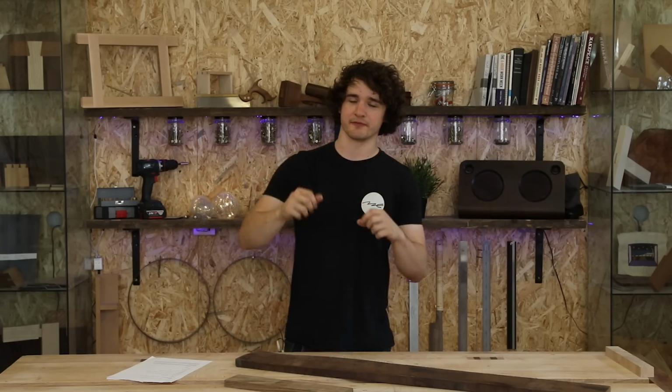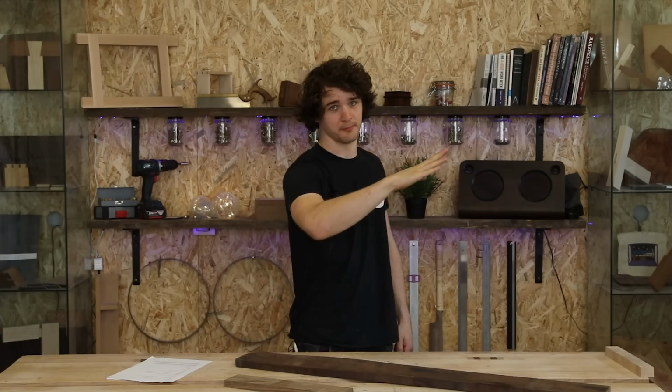Now, the problem is, for these two machines, there are three names for them depending on where you're from. In the US, you've got a jointer and a planer, with the jointer being the one where you pass the wood over the cutter block, and the planer being the one where you pass the wood under the cutter block. We'll come to this later. However, like I just said, in the US, they call the planer the one where you're passing it under.